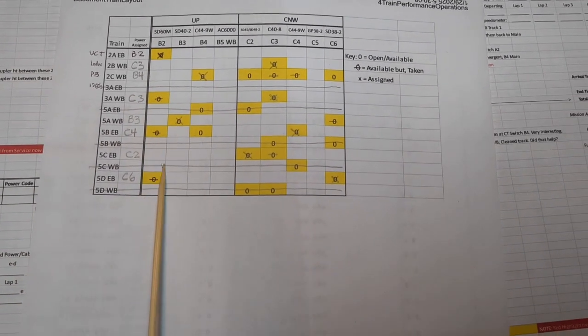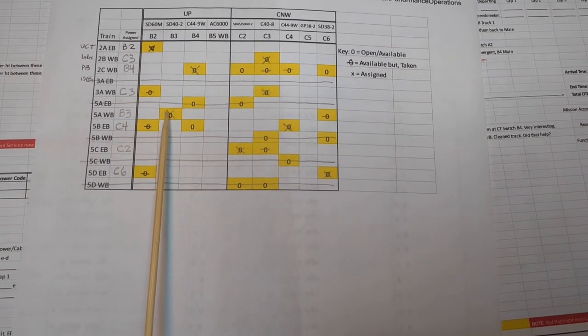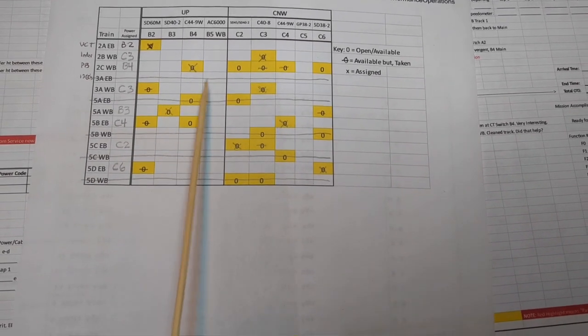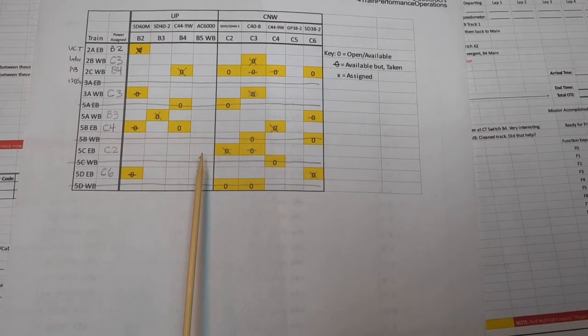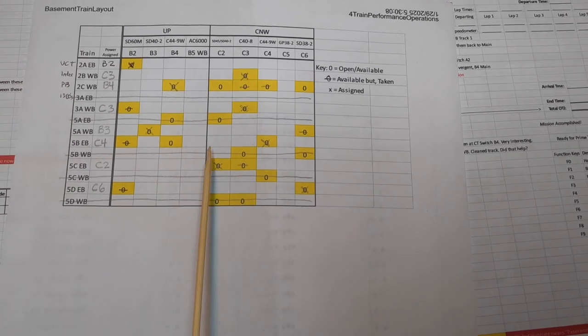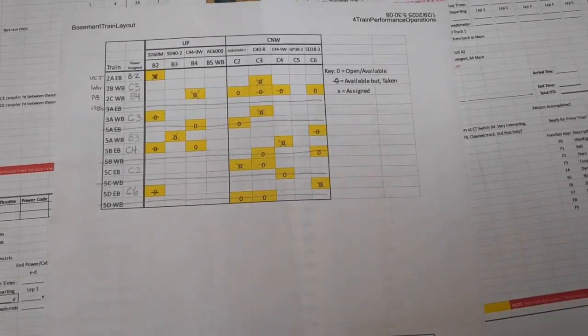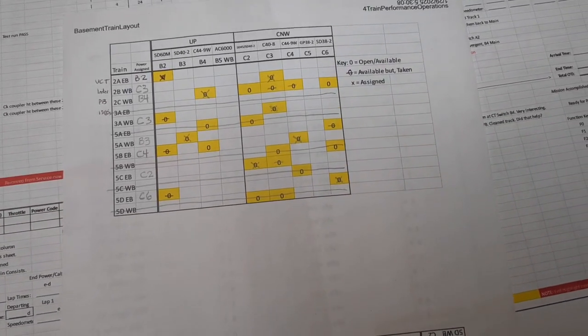So B2 I've got assigned here. B3 I haven't assigned, but B4 is here. I don't have one here. I do have one here, one here, one here, and one here. So, and then if there's any gaps, I can just fill those in.